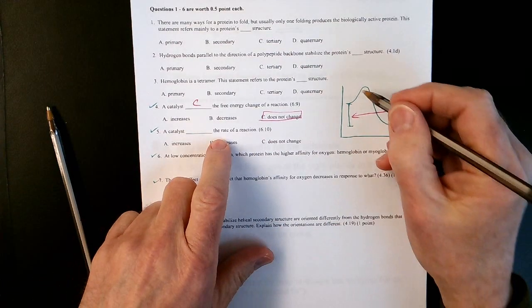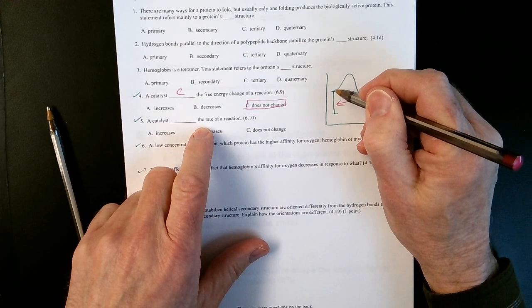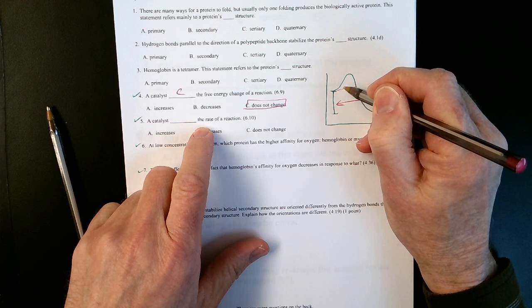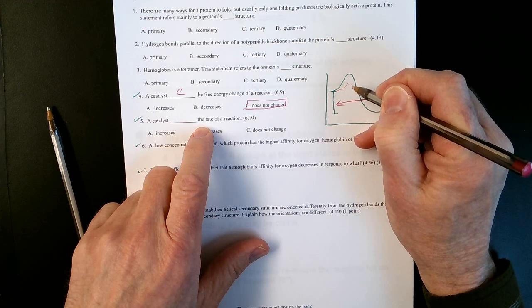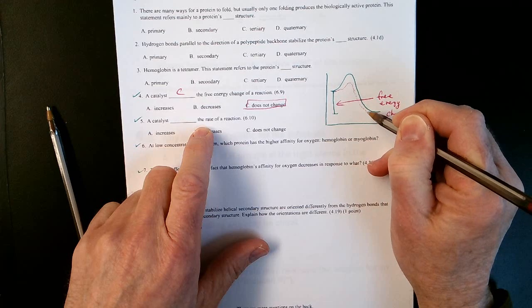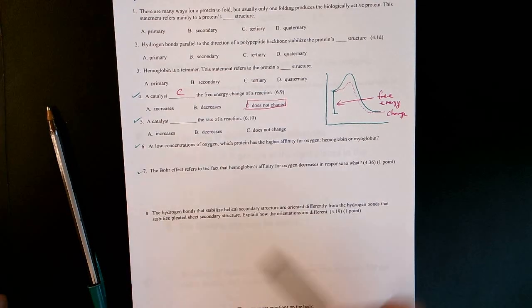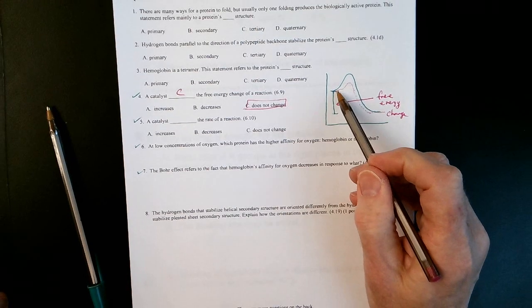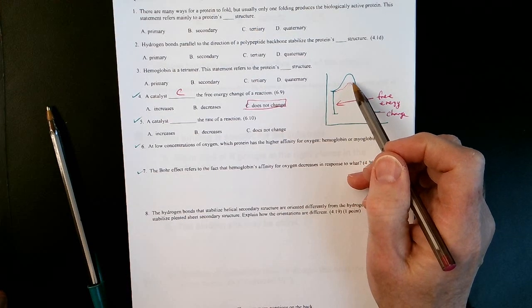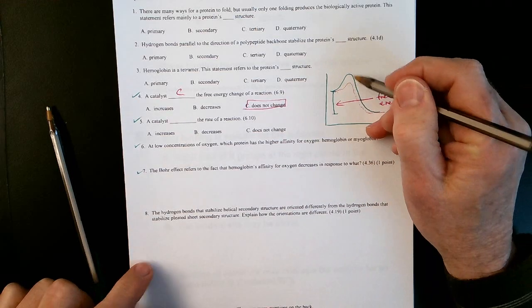Now, a catalyst will do something. If you put a catalyst into the picture, and I'm going to switch colors for this one, you'll start out at the same place, and you'll do something like this, ending in, if I draw this right, exactly the same spot. The catalyst doesn't do anything to where you start or where you end, but it does change something in the middle. And it changes the height of this hill right here.